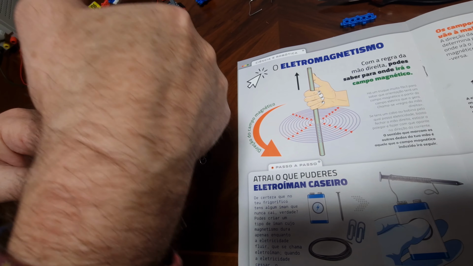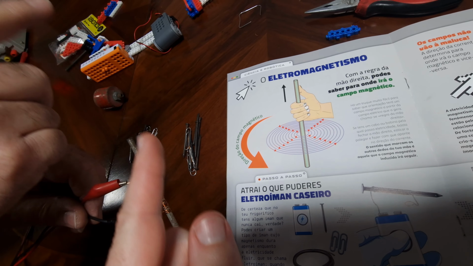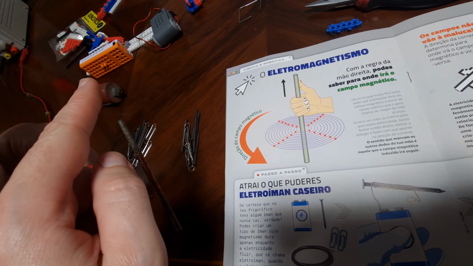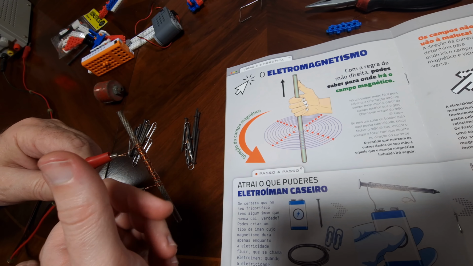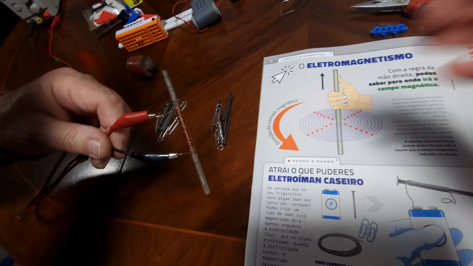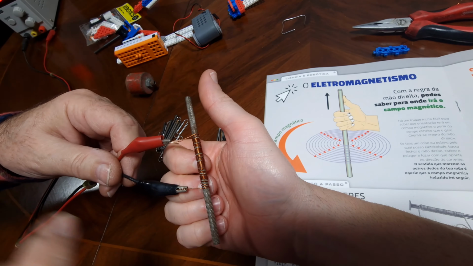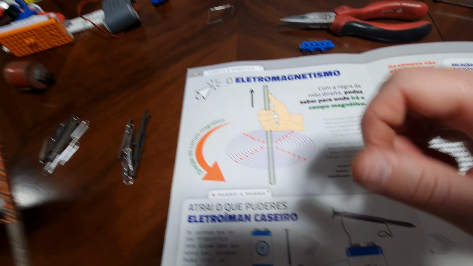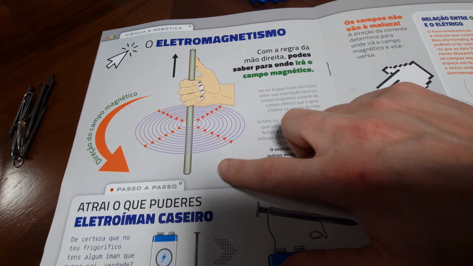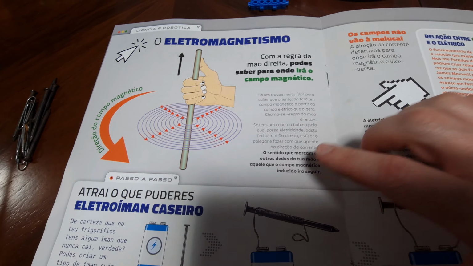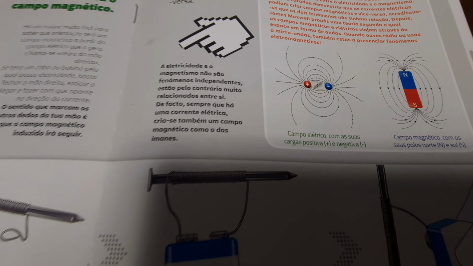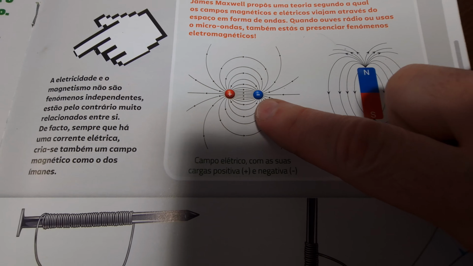So the direction of our electromagnetic field will be that way, because it's turning that way, like that. So with your right hand, you'll see like that, just like in the drawing. And it turns that way right there. So that's if you want to know which way it will flow, the direction of the electromagnetic field. For example, you can see it right here.